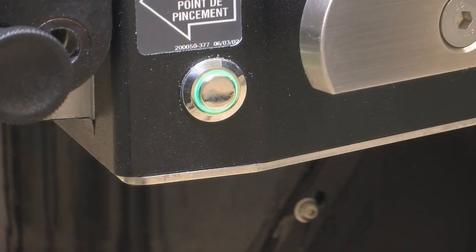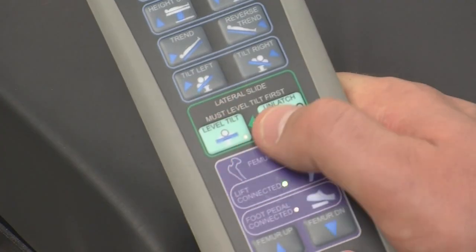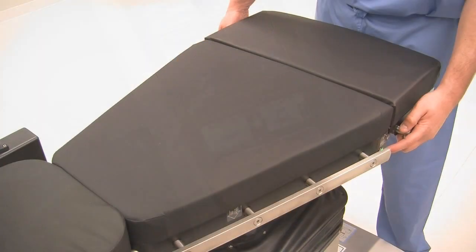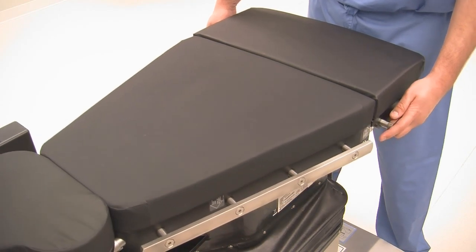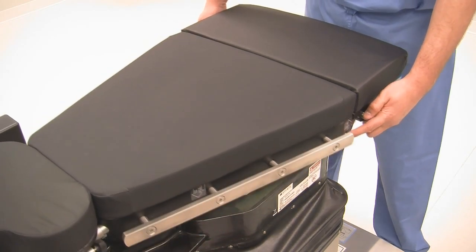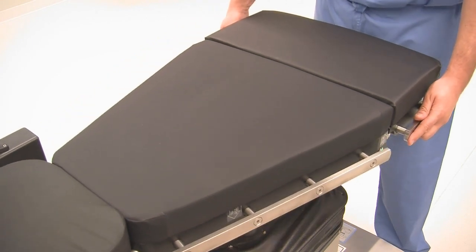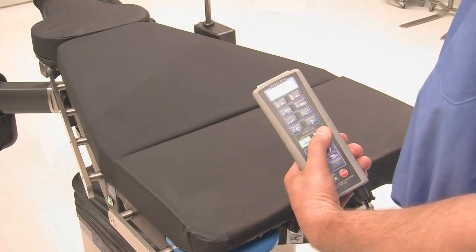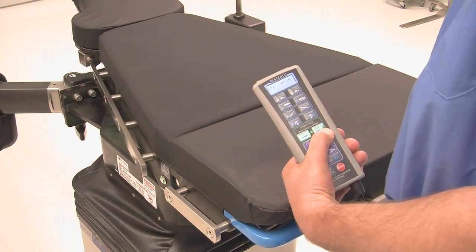Next, press unlatch manual button located on either side of tabletop, or unlatch button on primary hand control, and push tabletop laterally to position. The table can translate 4 inches left or right from center and will lock when position is achieved.